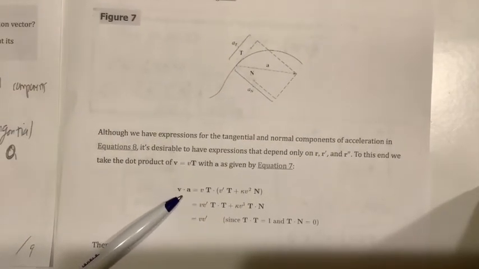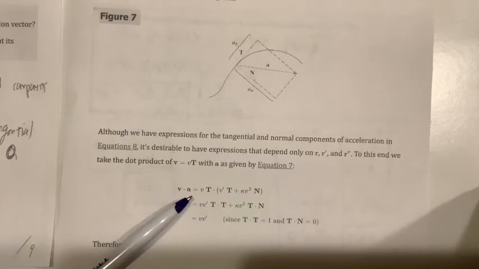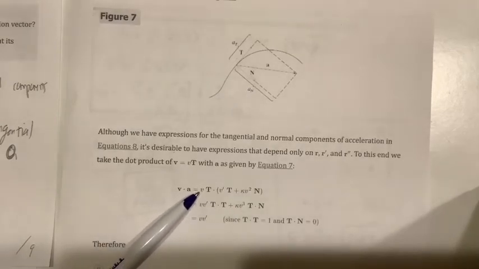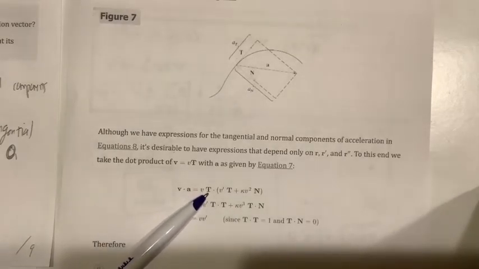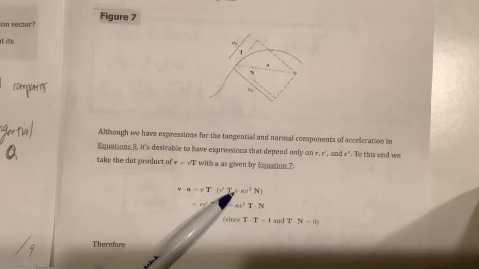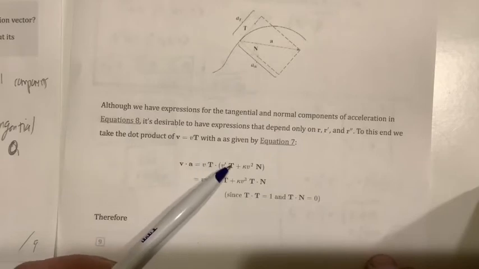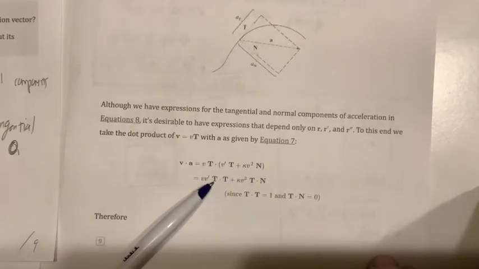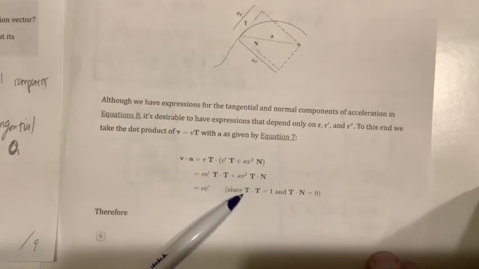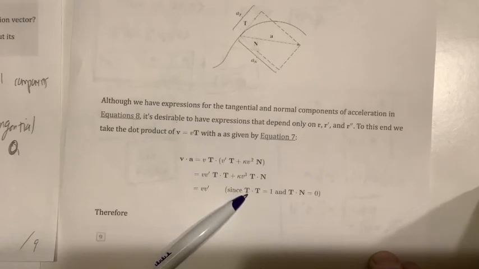So let's start off with this. V dot A, using properties of dot products. This is V. Remember, V is v times the unit tangent vector. And we just got through showing A is this. So by properties of dot products, you dot this with this, and you dot this with this, and you add them together. T dot T is 1. It's actually the magnitude of T squared, right? So the magnitude of T squared is 1 squared.